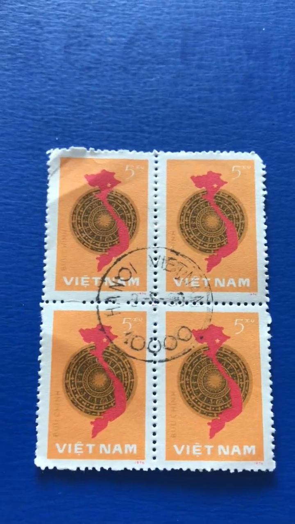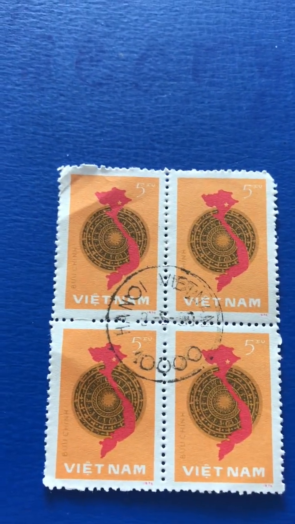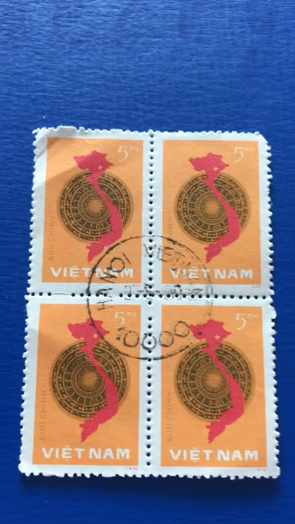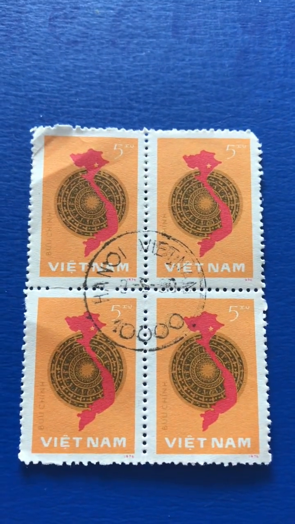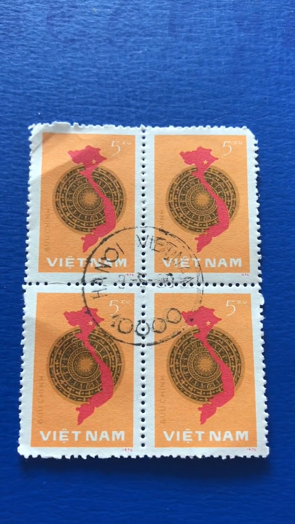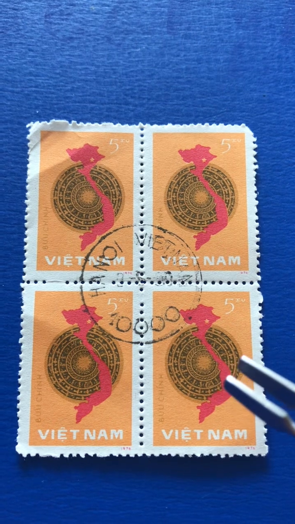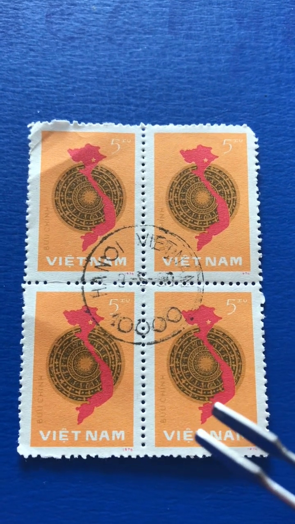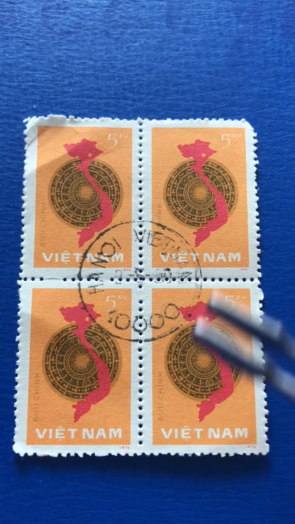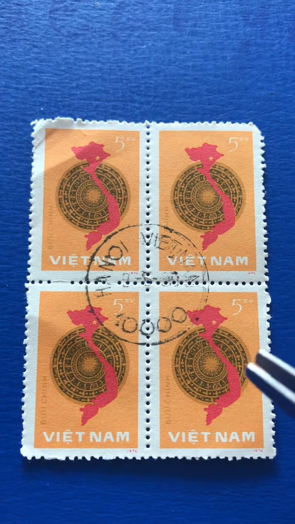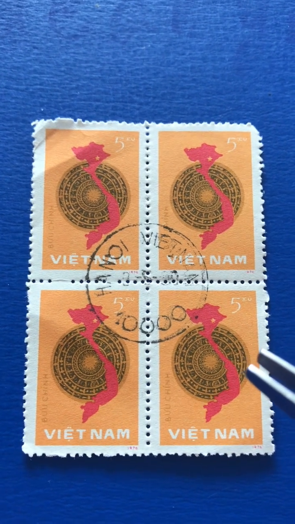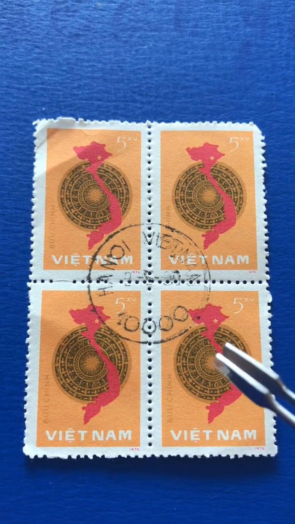So it's Vietnam. So with that information, I took to the streets of AI, and AI told me that this stamp was issued in 1977, and the symbol on it is a drum.